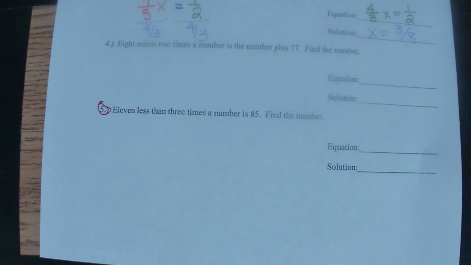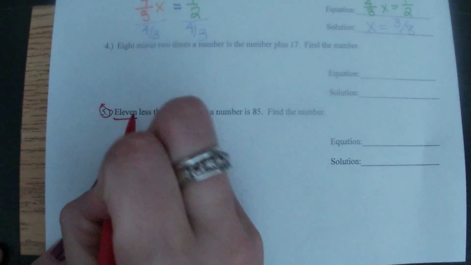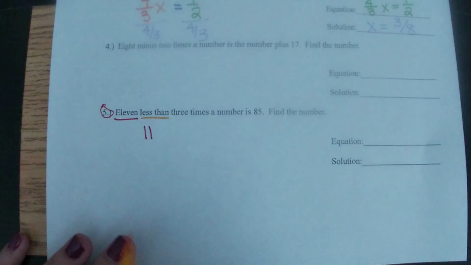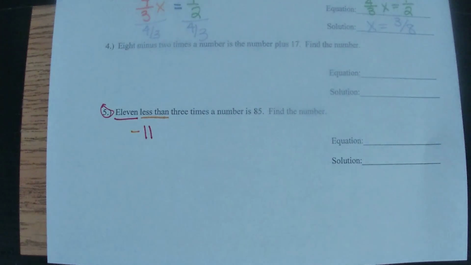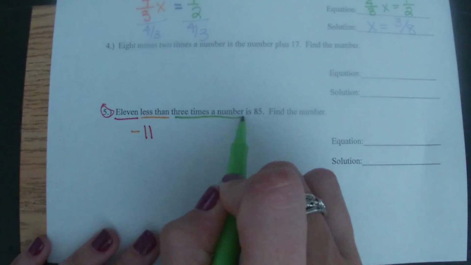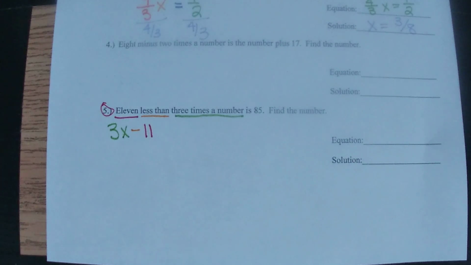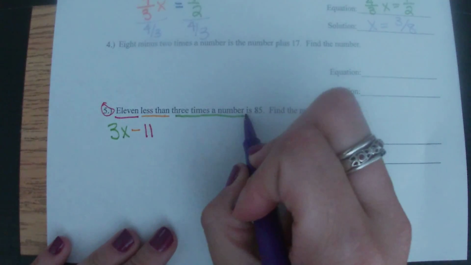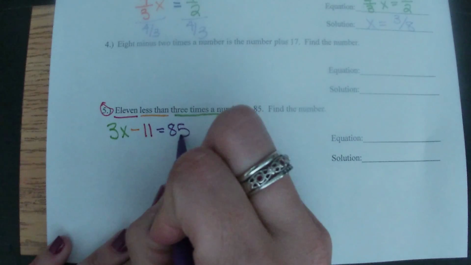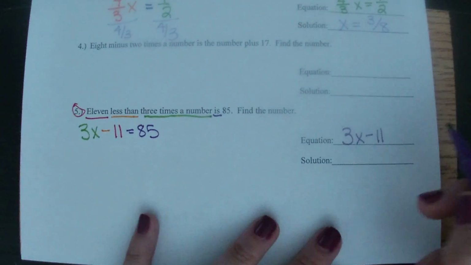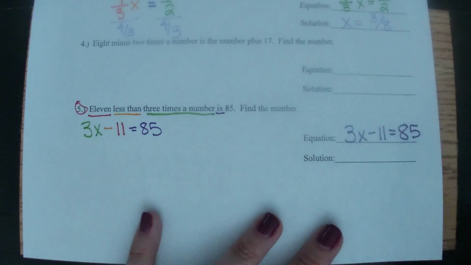Okay, number 5 says 11. So we're going to write down 11. Less than. So less than is subtraction, but it's also a reason to change the order. So my subtraction is going to go in front. 3 times a number, right? So 3x is, so my is equals 85. Okay, so for my equation, I'm going to have 3x minus 11 equals 85.